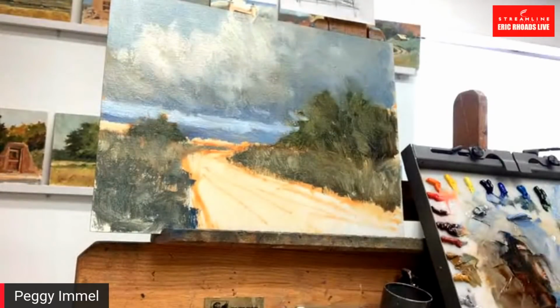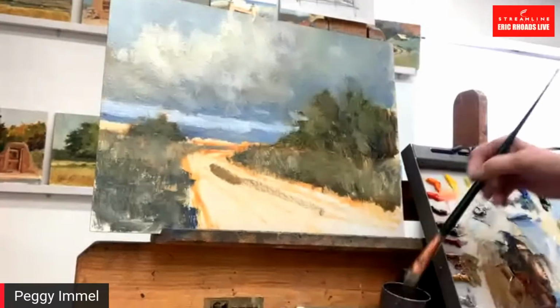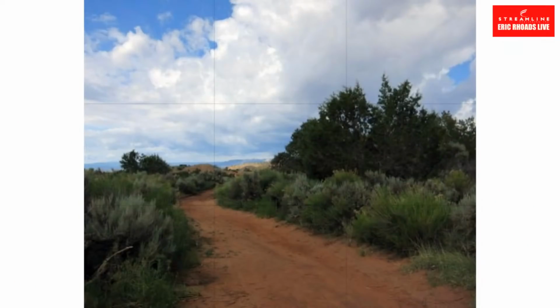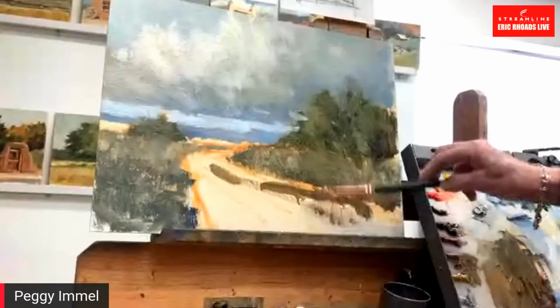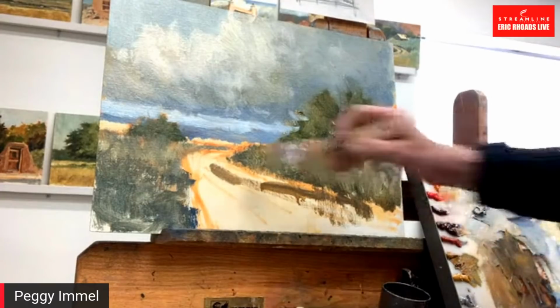I think this needs to be warmer, though. So let's see here. I'm going to pull up your reference photo real quickly. Yeah, sure. Okay, so it looks like a terracotta road. Yeah. Very, very New Mexico. I'm going to get a bigger brush here so we can go faster. You've got about 5 minutes left.